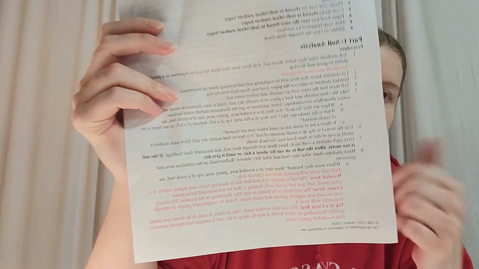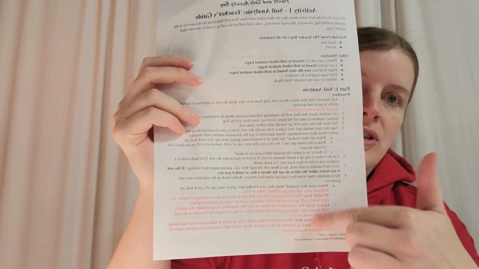Okay, let's look at our first soil activity. It's soil analysis. Once again, this is found in the teacher guide. I want you guys to see that the items are in red. Those are just some teacher tips to help you, whether it's some questions or answers that you may not have known. They're just there to help you facilitate this lesson.